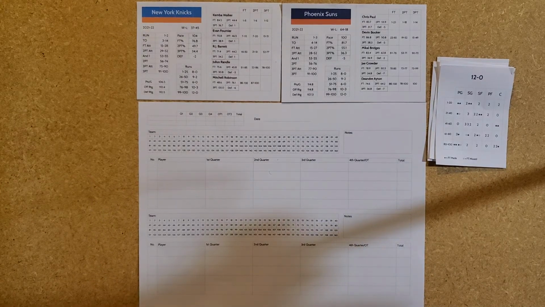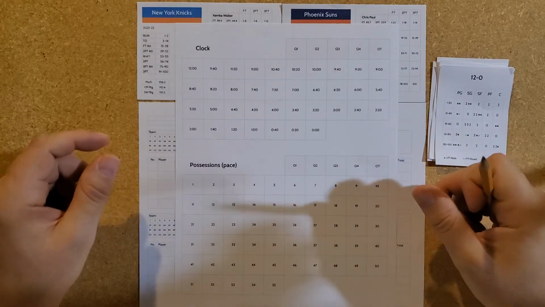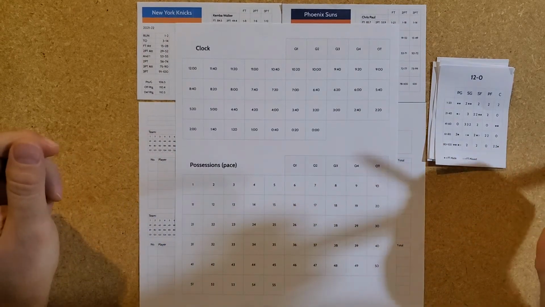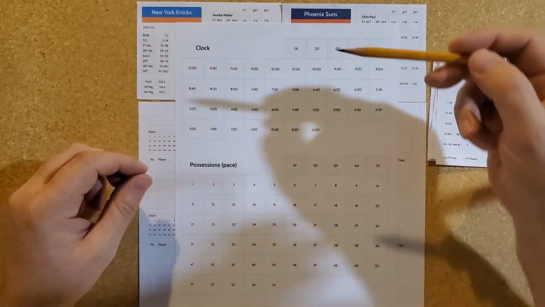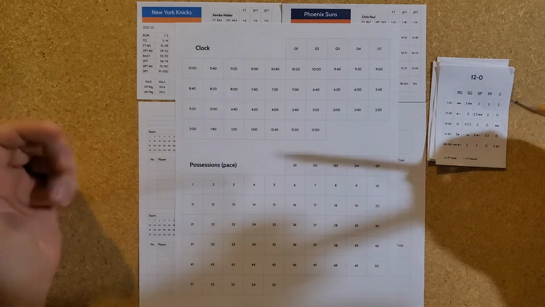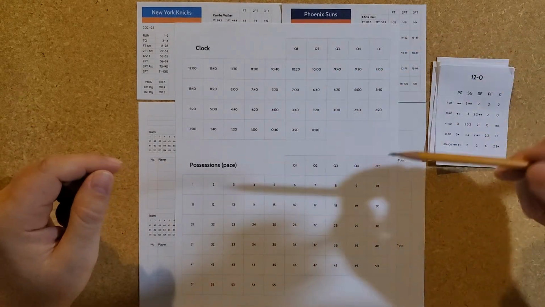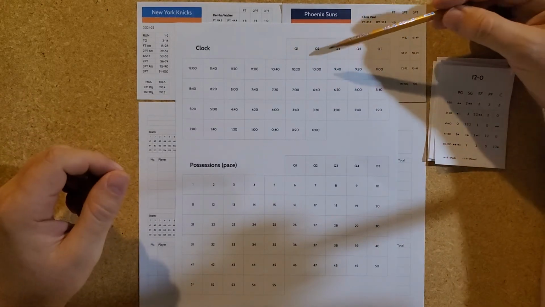And then the other part of the game is timing. So we have a sheet here. Hopefully you can see that okay. We have 2 ways to keep time in the game. One is using just a straight clock, which is pretty straightforward. I mean, you would use some sort of marker. I use a coin, a small coin.